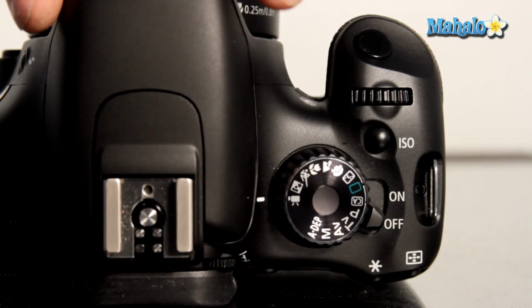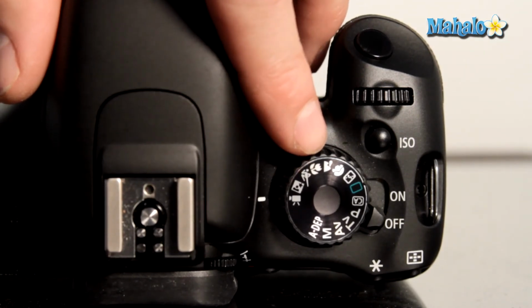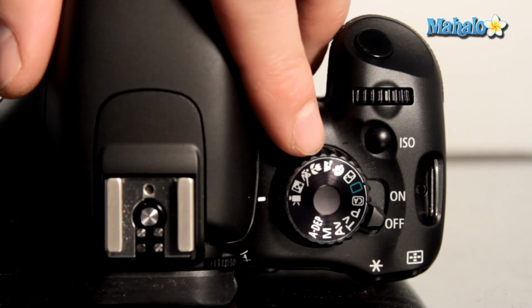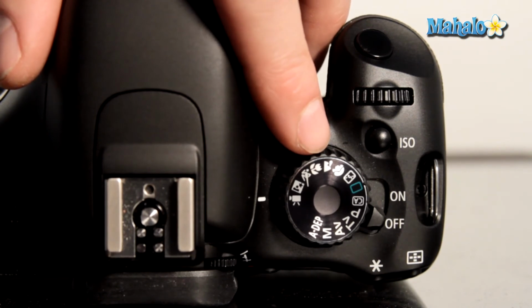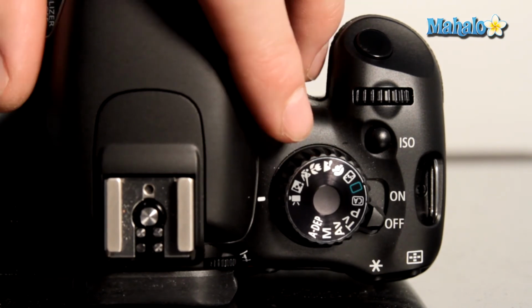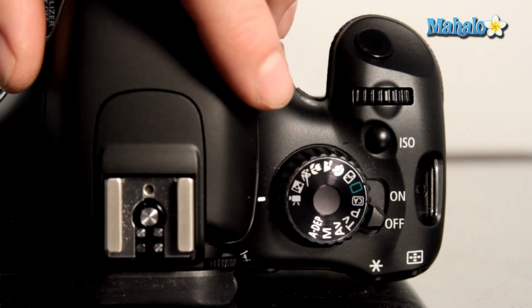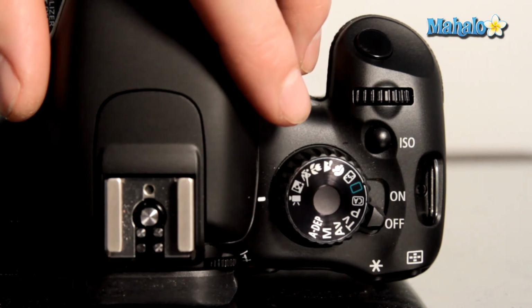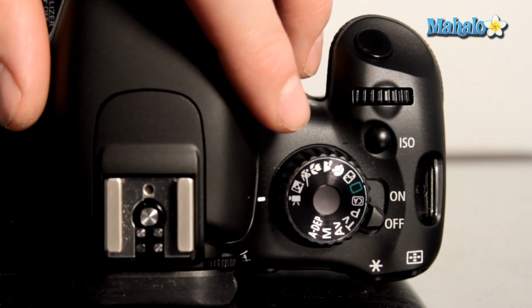On the top of the camera here, you can see the mode selection dial, which is similar to the other Canon cameras, although it may look a little different. On the top of the camera here, you can see the mode control dial, which allows you to pick which shooting mode you're in.